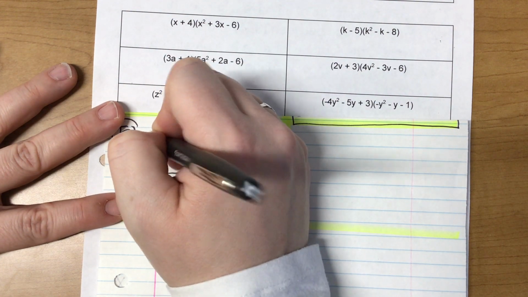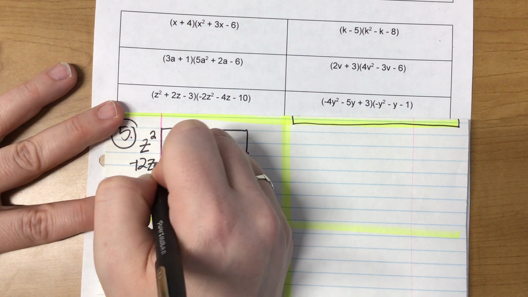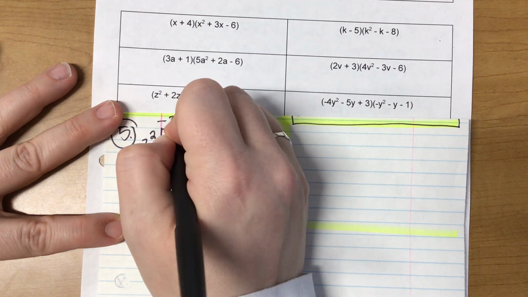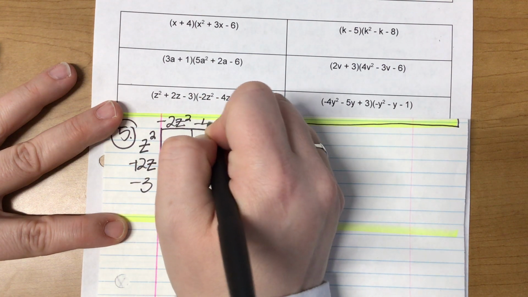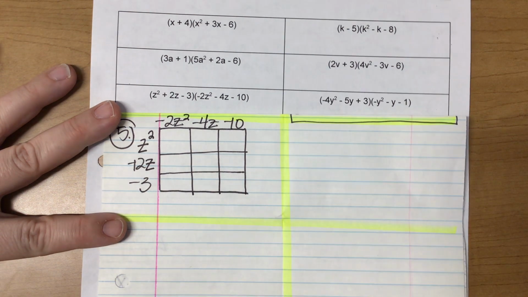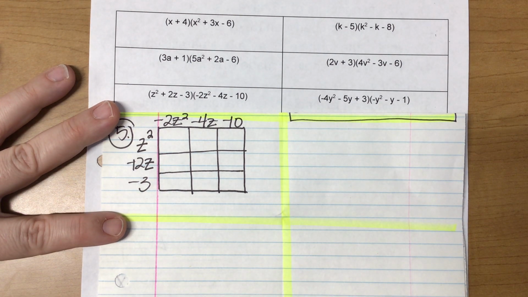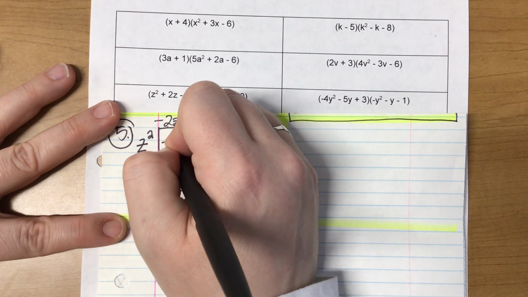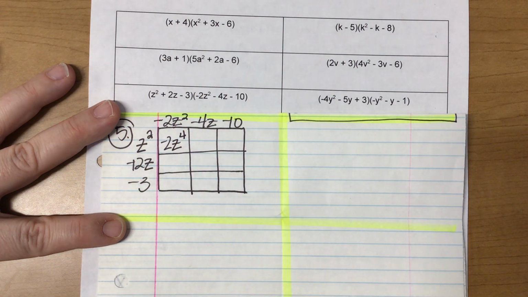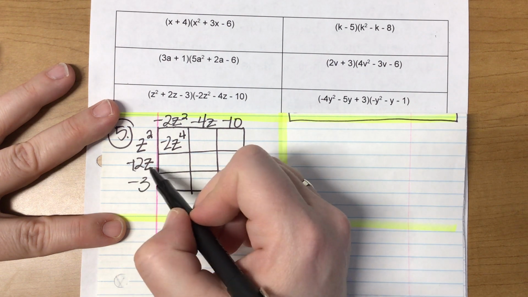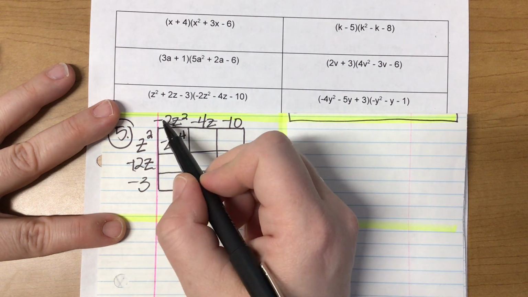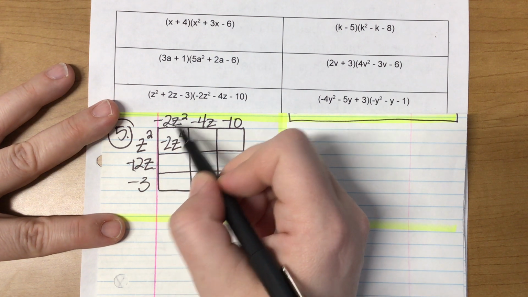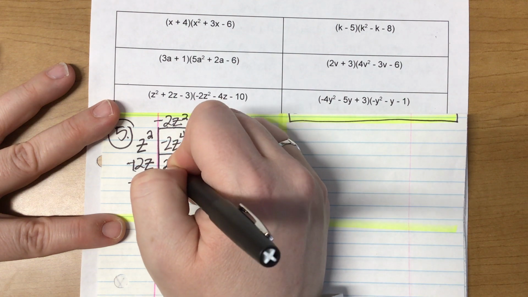So z squared plus 2z minus 3. Negative 2z squared minus 4z minus 10. Z squared times negative 2z squared is negative 2z to the 4th. Negative 12z times negative 2z squared is positive 24z to the 3rd.